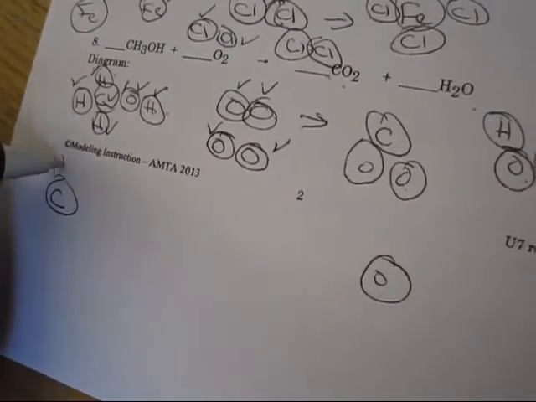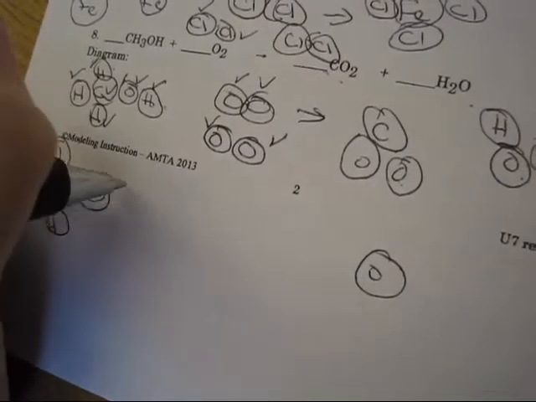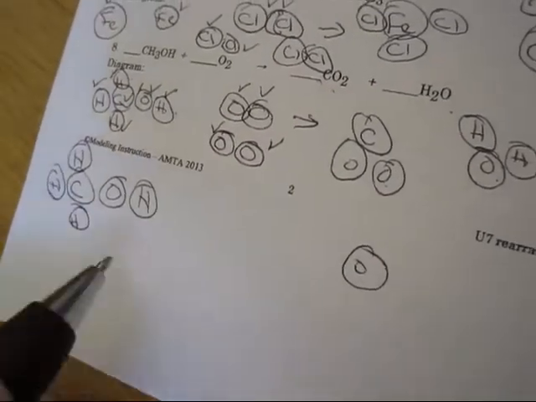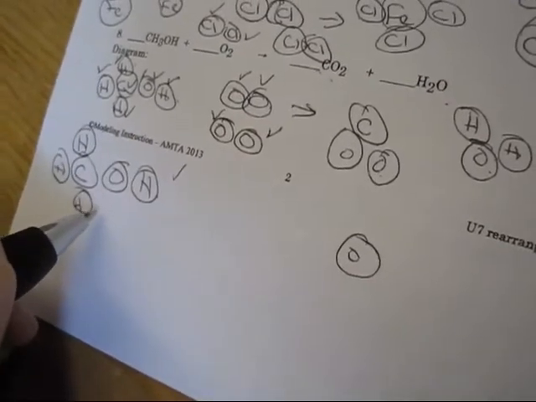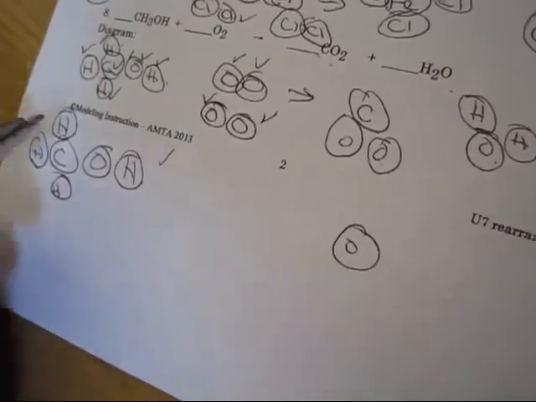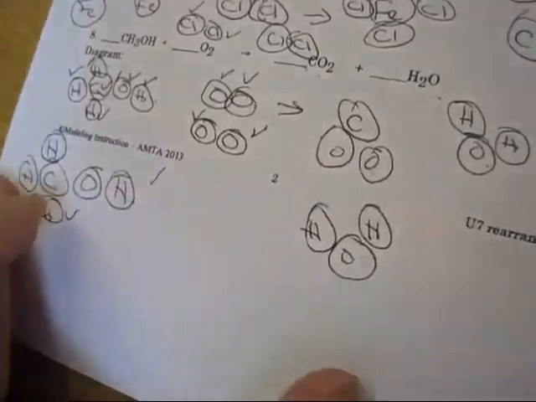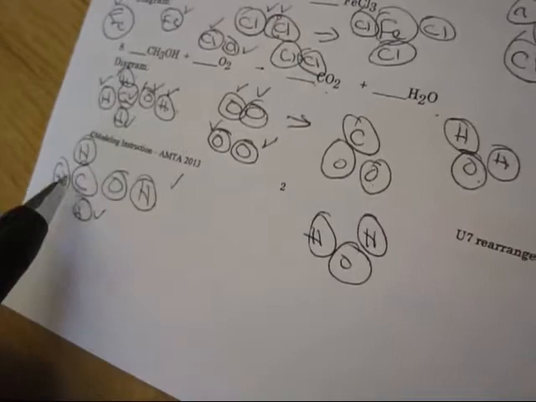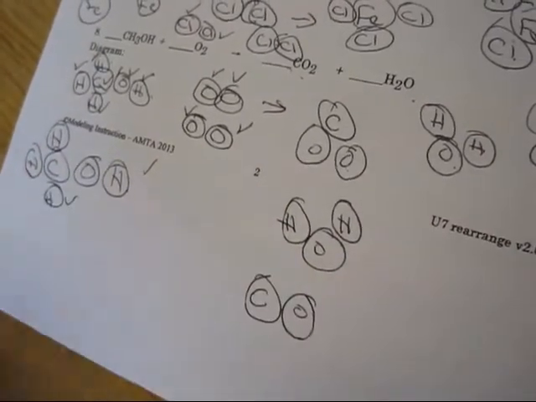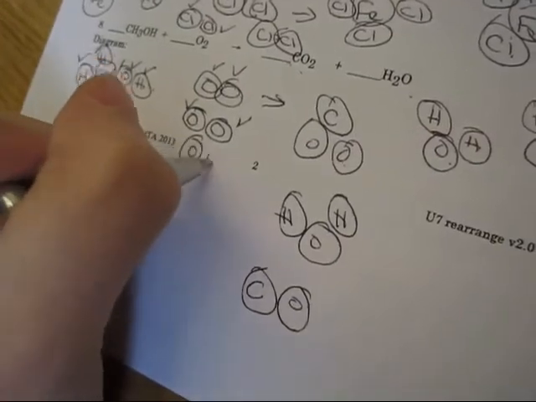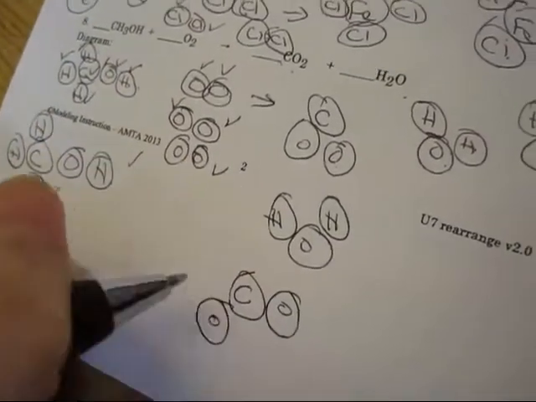C, H, H, H, O, H. All right, so I can make, definitely, check this off. I can make another, let's see, I can make another water. But then I have these left over. So carbon with an oxygen, well, I need another one of these for carbon dioxide, right? That gives me another oxygen.